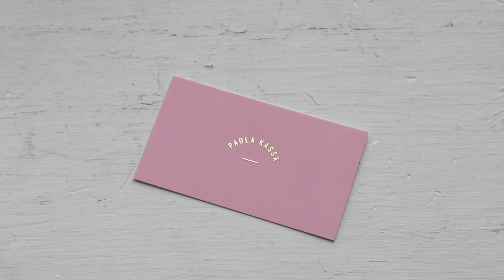For my card, I have the pink that is usually part of my logo as a main feature of one side of the card, and then just with my name. It's not my actual logo, but I feel like it kind of ties together my whole brand.